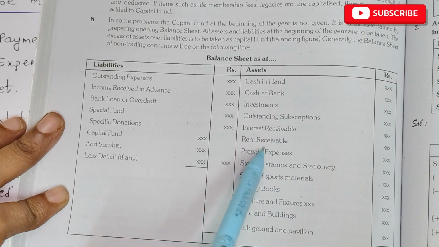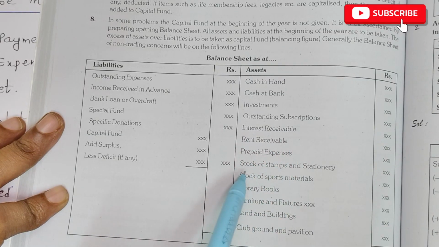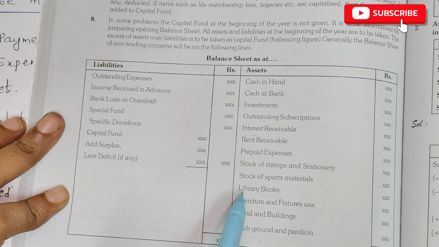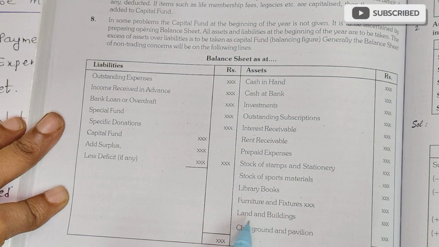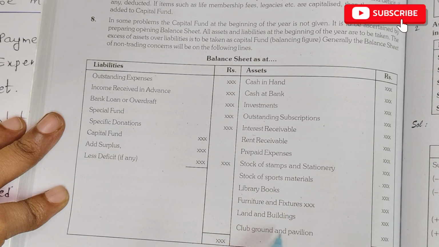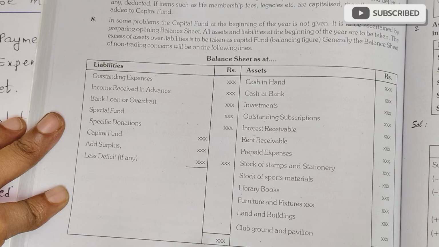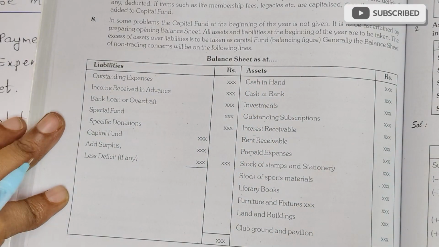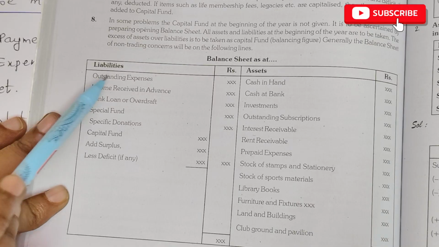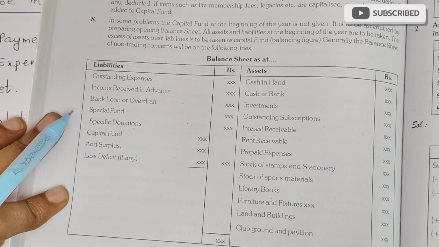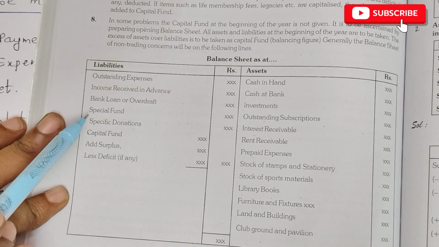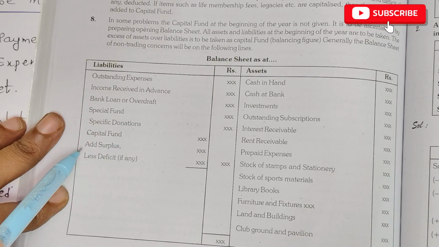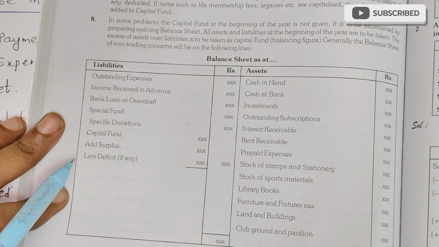Interest receivable, rent receivable, prepaid expenses, stock of stamps and stationery, stock of sports material, library books, furniture and fixtures, land and building, club ground and pavilion. Okay, so these are all assets. Coming to liabilities, outstanding expenses, income received in advance, bank loan or overdraft, special fund, specific donations, capital fund plus surplus.